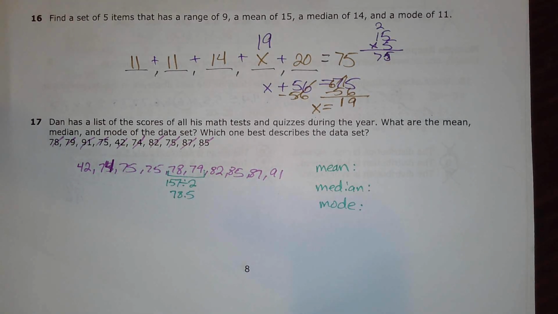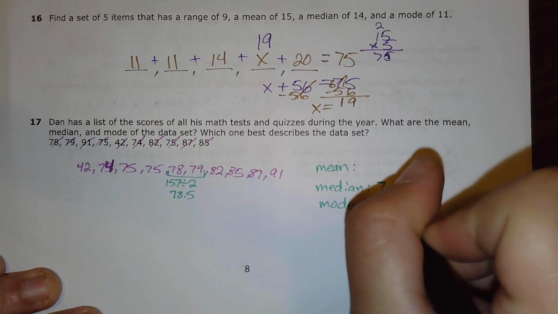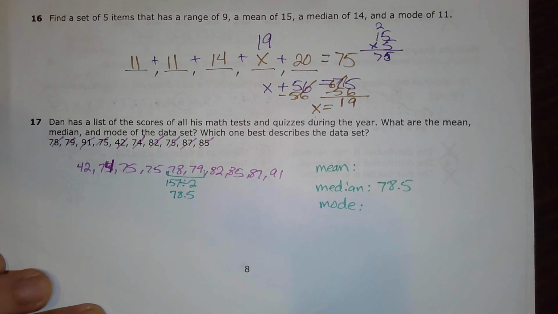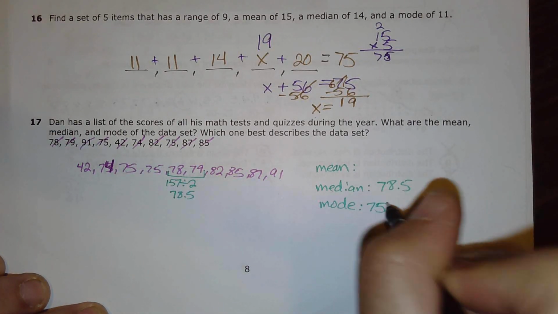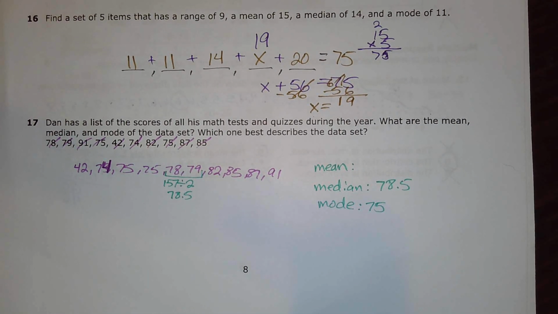All right, so median, we just found it. That one wasn't too bad, 78.5. Our mode is the number that shows up the most, which in this case is going to be 75, just because it shows up twice. Now let's figure out what our mean is.